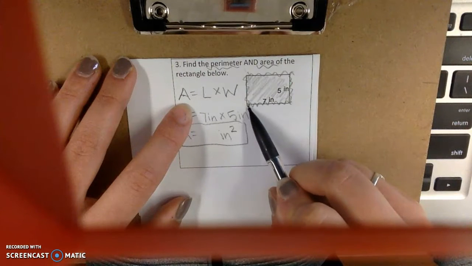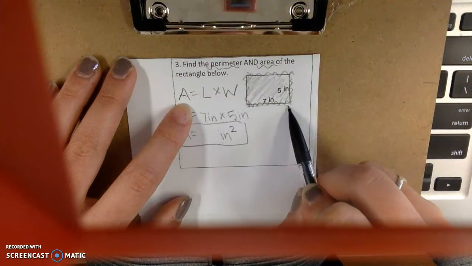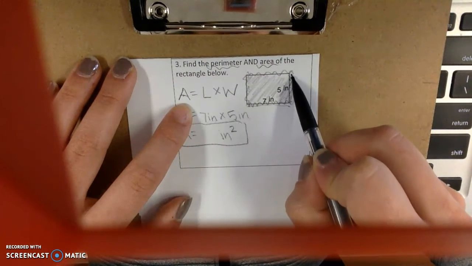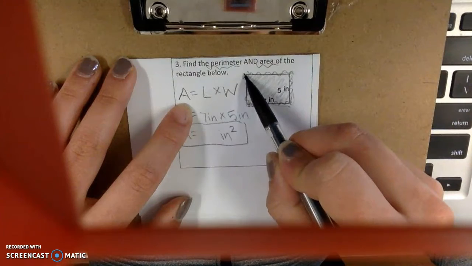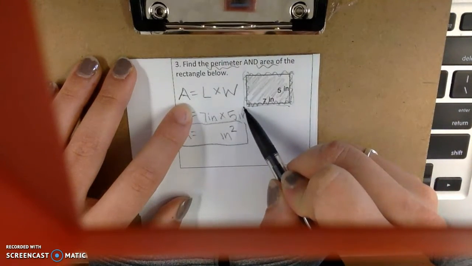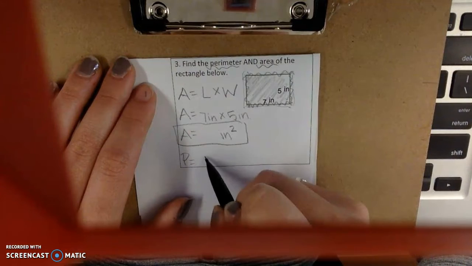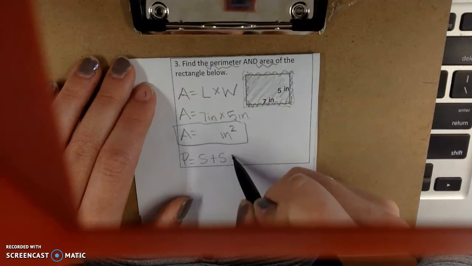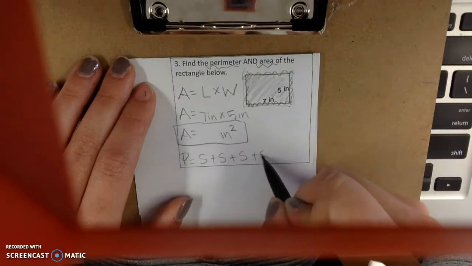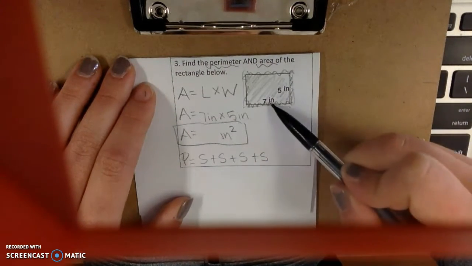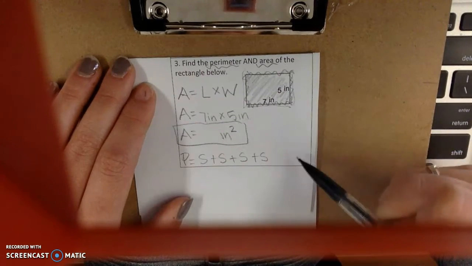So we want to find the perimeter of this yard. That means we've got to find and take this side plus this side plus this side plus this side. That's 4 sides. So perimeter equals side plus side plus side plus side. Well, we already know 2 of the sides. It's given.